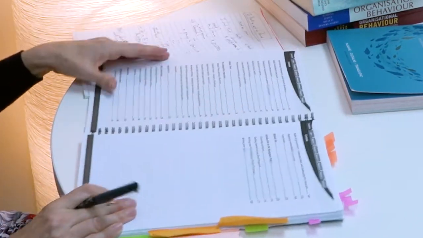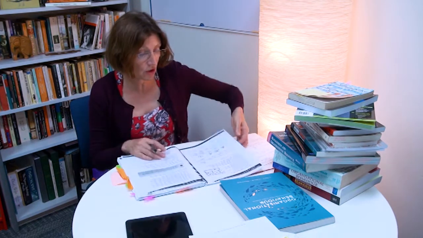Then after that, of course, you want to read it more deeply. And this is where you need to be very clear about the purpose of the reading. So, if the purpose of your reading is to prepare for the workshop, you would firstly check which items you have to read. And then I suggest you go to the particular chapter that you need to read in preparation for your workshop.